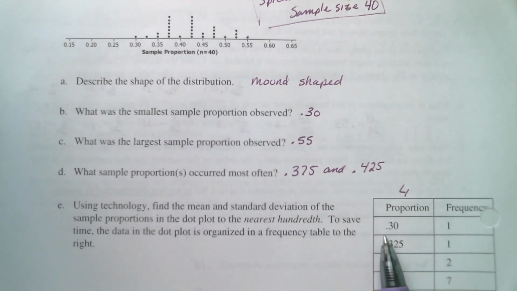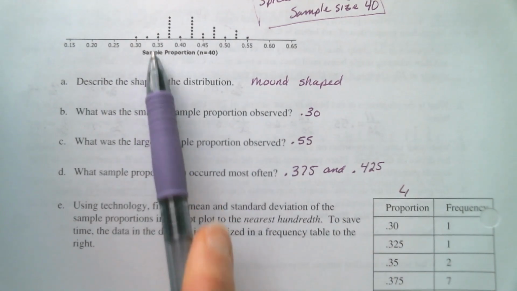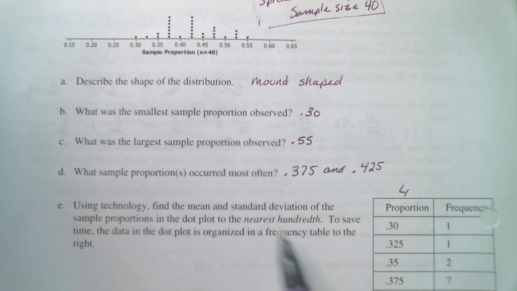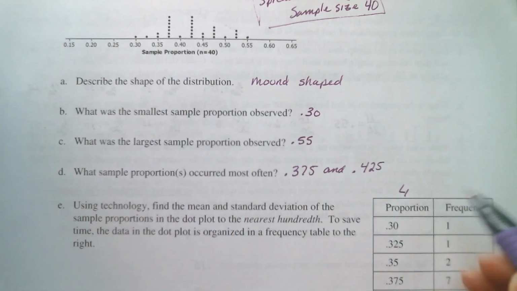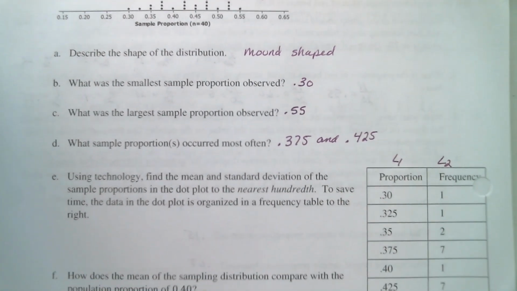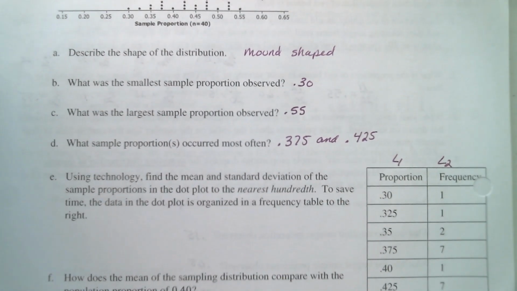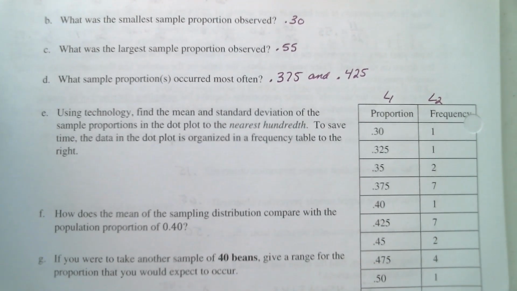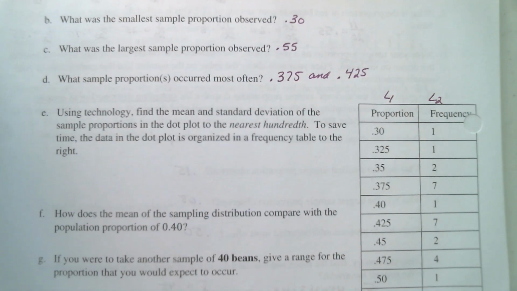The proportion of 0.30 occurred once, 0.325 occurred once, 0.35 occurred twice. All right, so this would be L2. If you have your calculator, just for practice, key it into L1 and L2, and then go through Stat, Calc, 1-Var Stats.